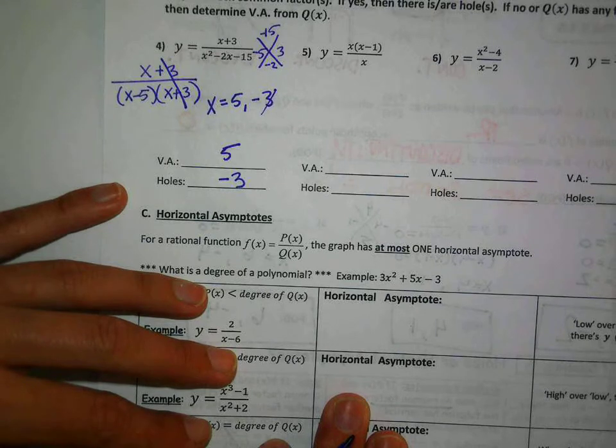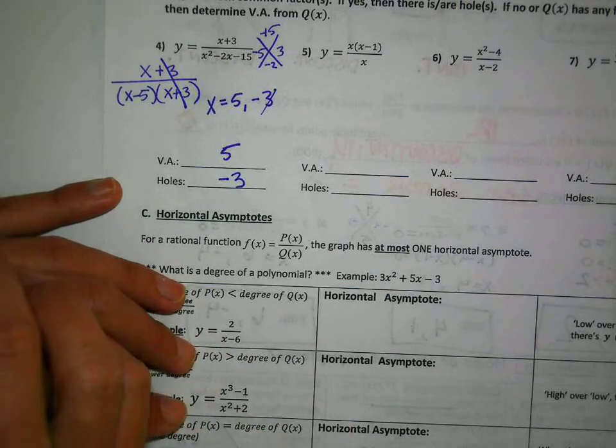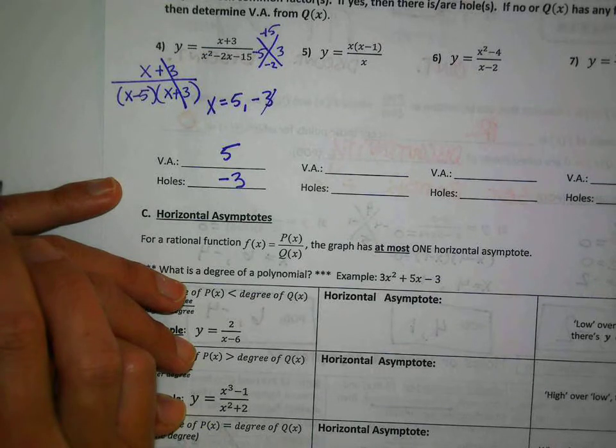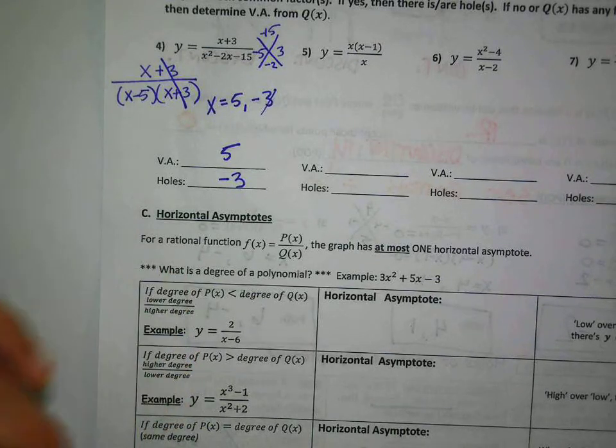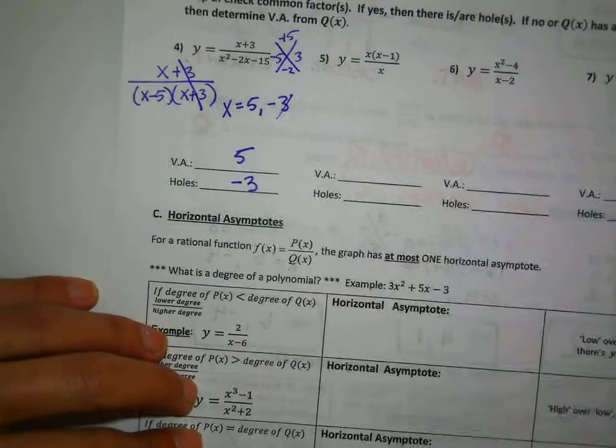You said the ones that cross out are the holes, right? How do we know that's vertical? The vertical asymptotes are the ones that don't cross out. As opposed to horizontal, you mean? Yeah. The bottom is always going to be a vertical asymptote.